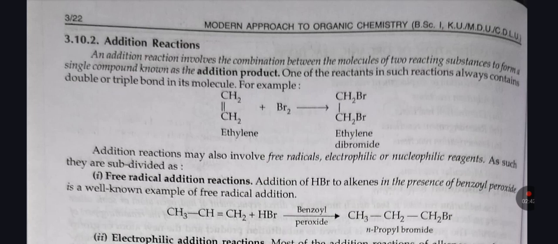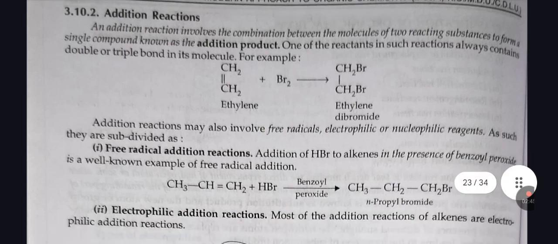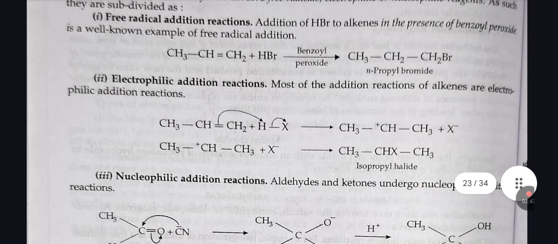As such, they are subdivided as free radical addition reaction. Addition of HBr to alkene in the presence of benzoyl peroxide is a well-known example of free radical addition. CH3 CH double bond CH2 plus HBr in the presence of benzoyl peroxide will give n-propyl bromide.